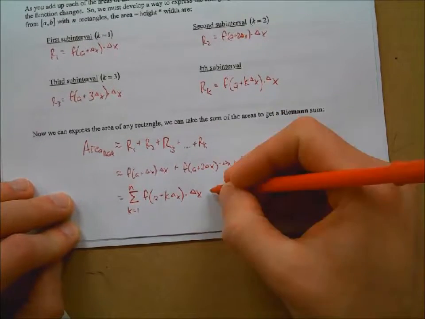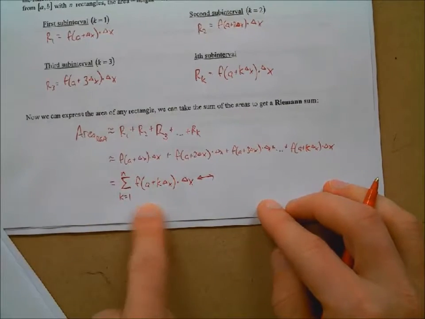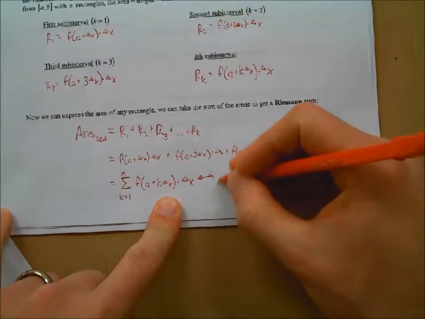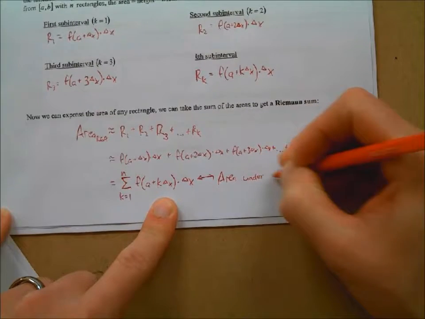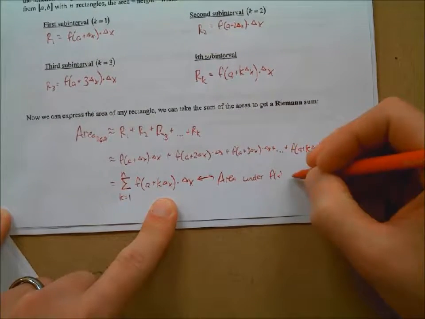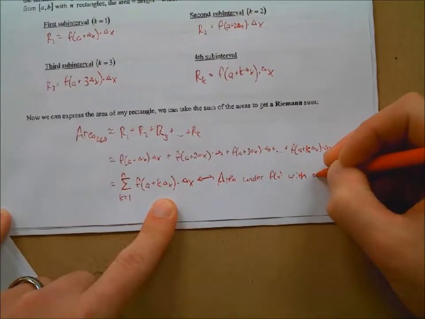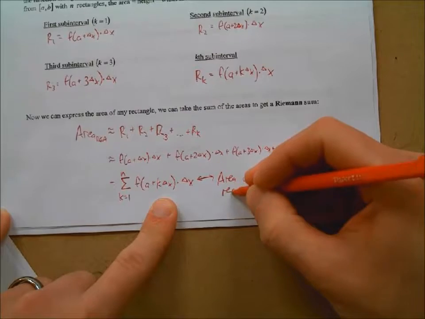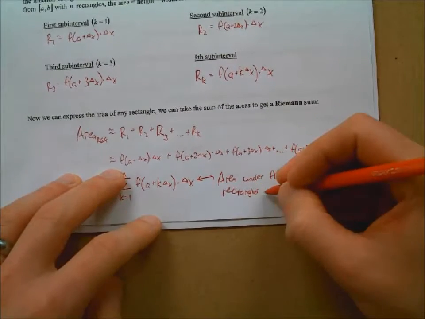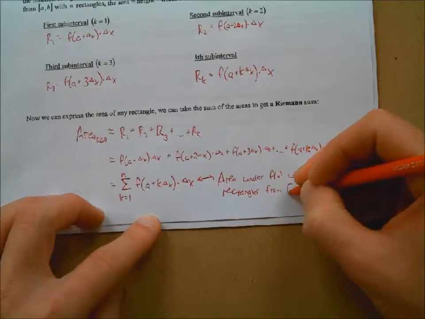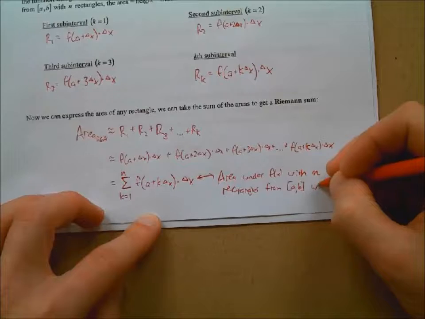Okay, so this summation represents the area under f of x with n rectangles from a to b with the width of delta x.